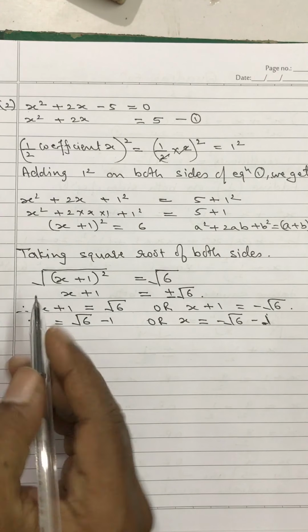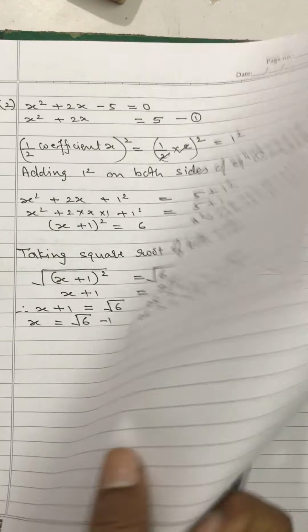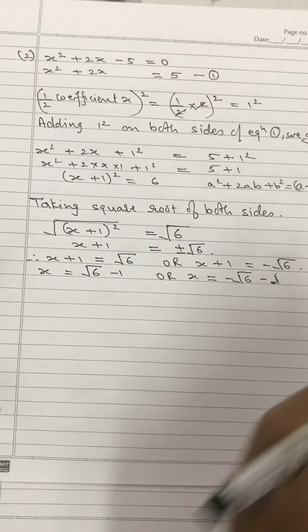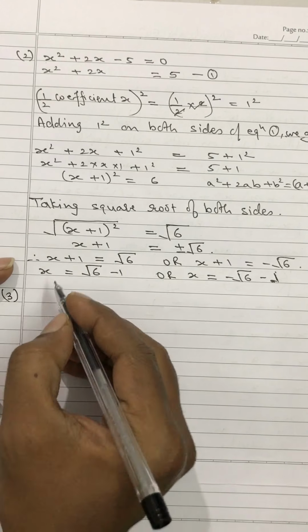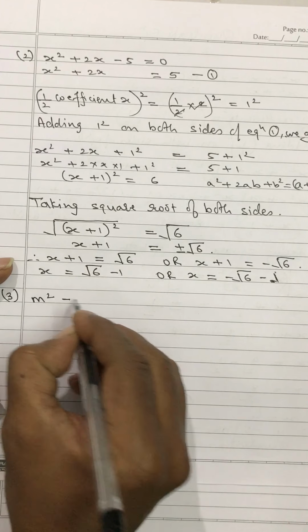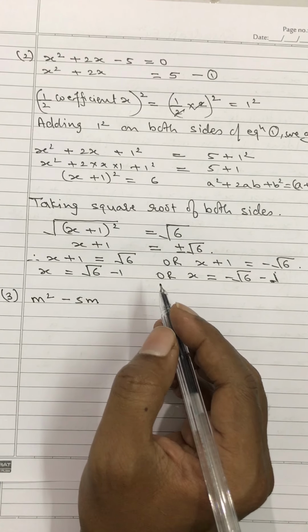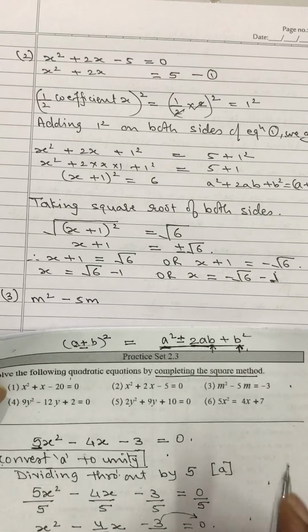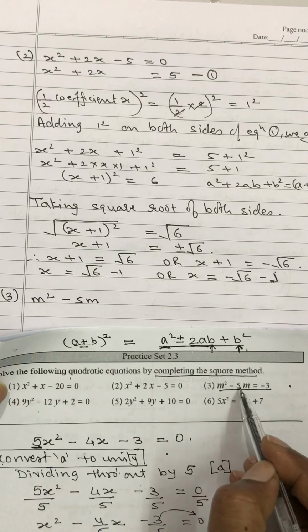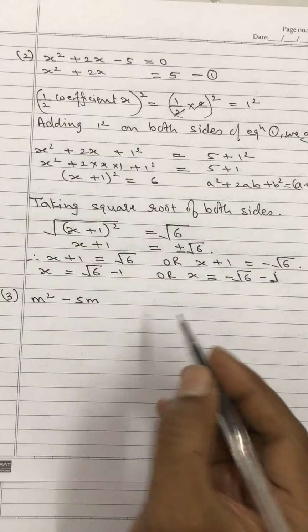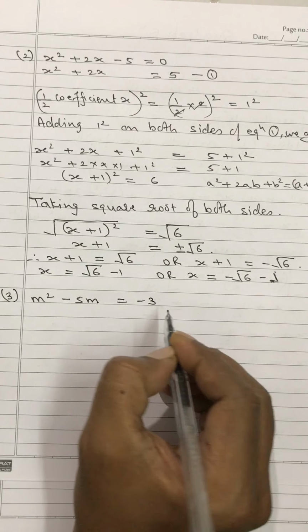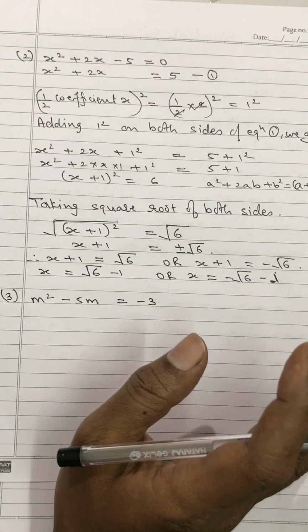Okay, my dear students, with this I can go to the next question, that is question number 3. Question number 3 I can continue solving over here. Do not take that space. Question number 3: m square minus 5m is equal to minus 3, they have given. I will shift over here plus 3. Otherwise, as it is, I have to shift it to the right hand side already. So I will keep it like that, no problem.